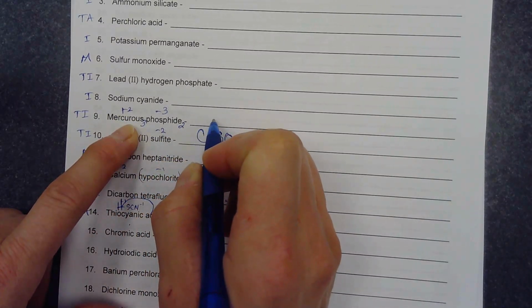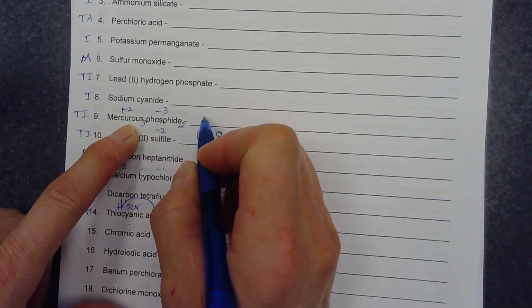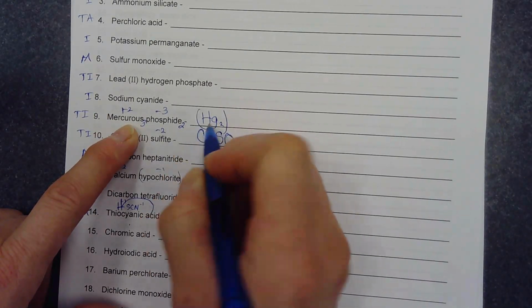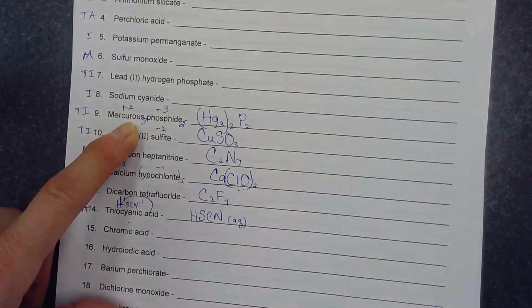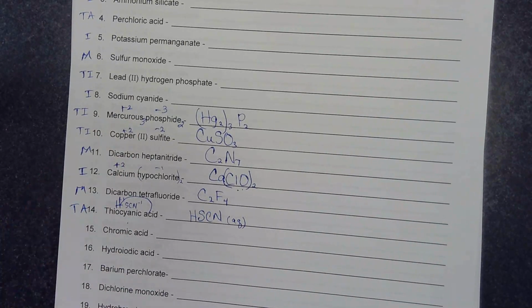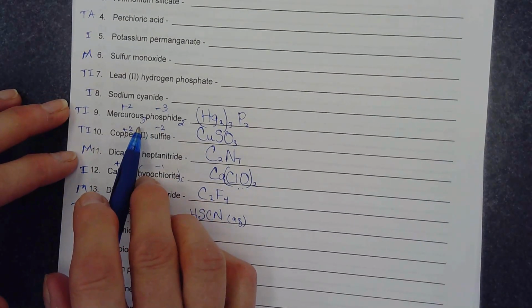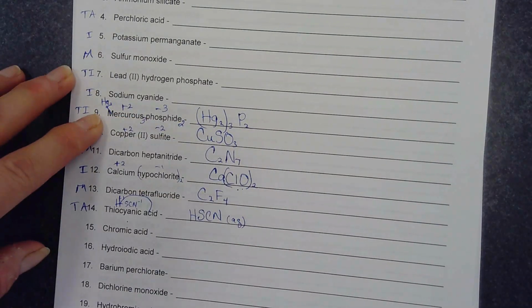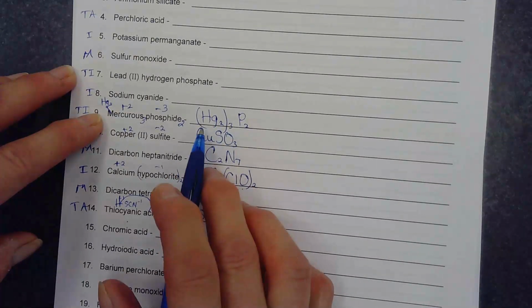But because mercurous is what? Mercurous is what to begin with? Hg2. What do we have to put? Parentheses and then the 3 and then P2. You have to write it that way. You must put, because mercurous itself is Hg2. That's how mercurous spells its name. So you must put Hg2 parentheses 3.